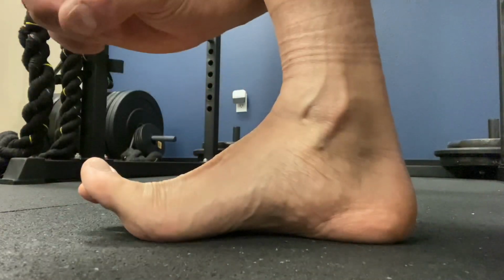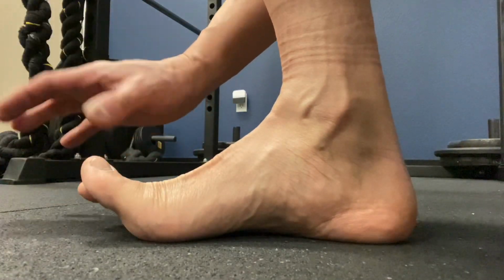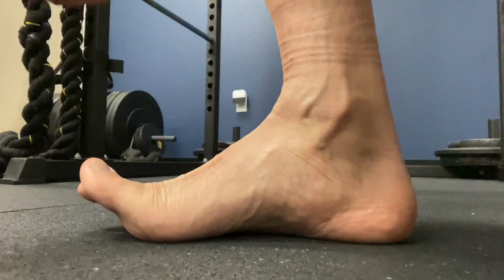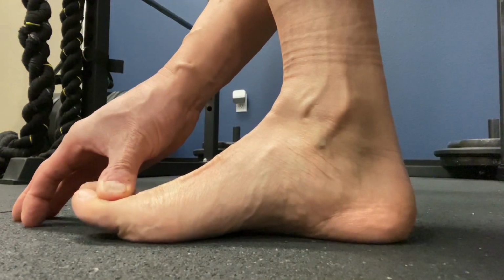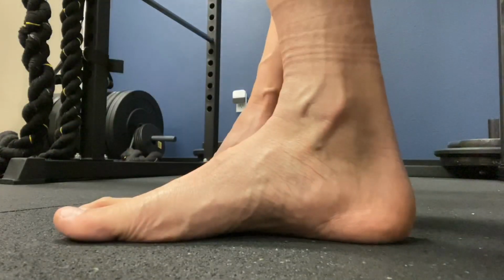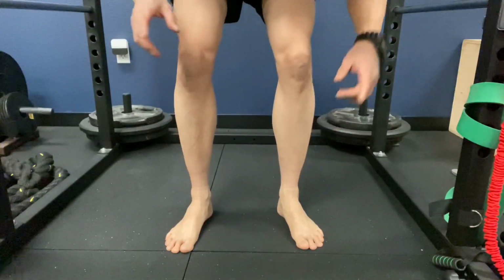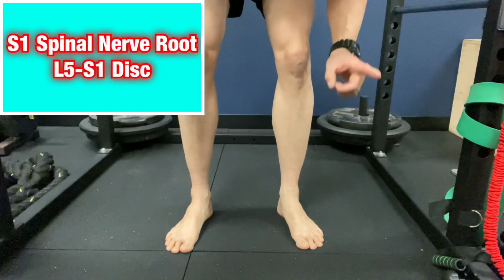But if you have problems with the L4, L5 disc herniation, disc bulge, if it's pushing on that L5 spinal nerve root, this will go, and then you know there's compromise to that nerve root. This is to check the S1 nerve root, which is the L5 S1 disc.